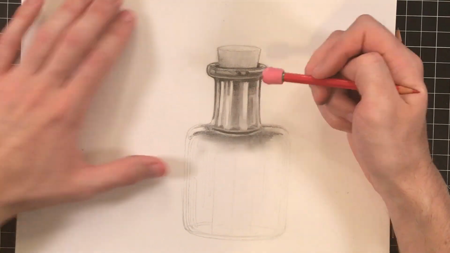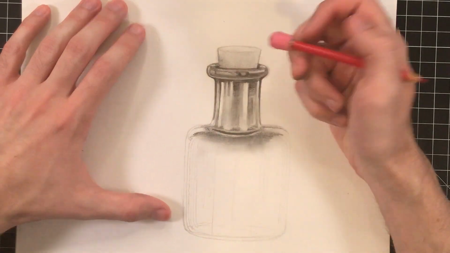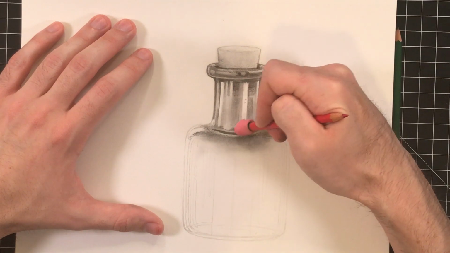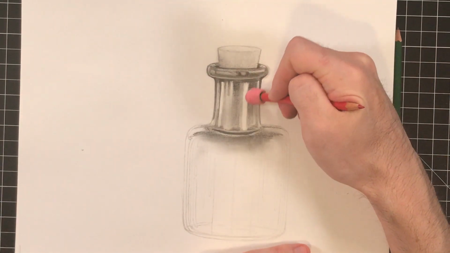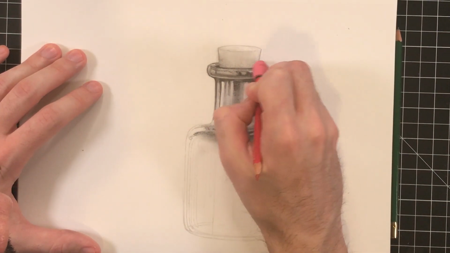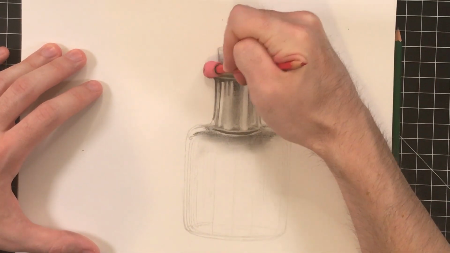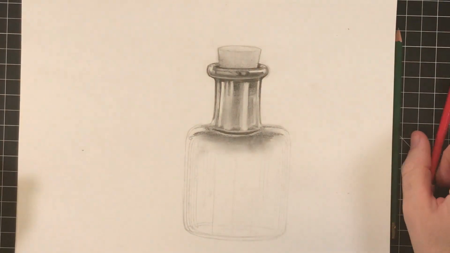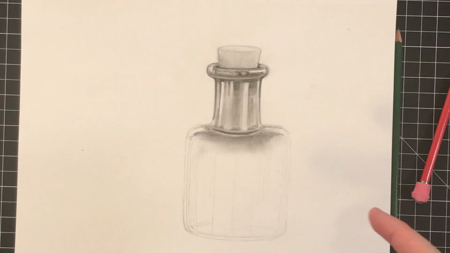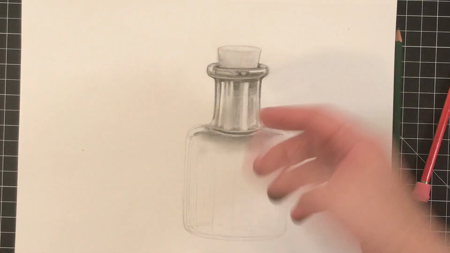And because I started blending one value into the next up here, I can always revisit with my eraser and kind of pull those out. All right, same as here. Not bad. Now, when I step back, that's just one portion of my bottle, just that little neck. And I'm not totally done. I do think it gets darker in some areas. I'm gonna go back in. But I still have to do the cork.